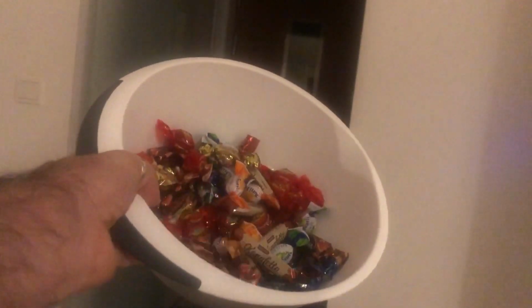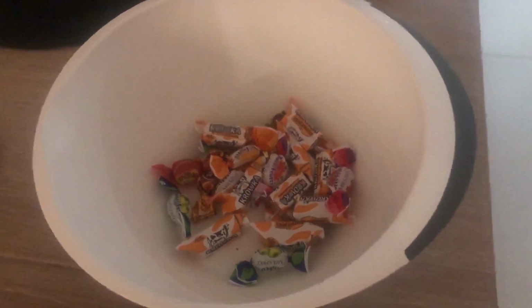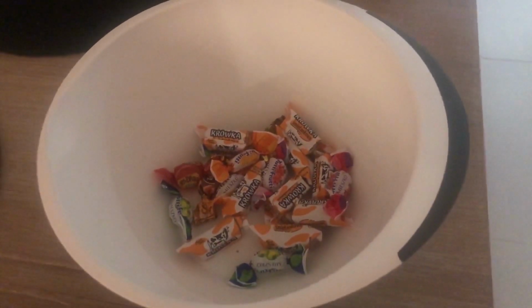Filming lit LEDs is always tricky, and you will have to take my word for it that in reality it looks much brighter. So here's the candy I had halfway through the giveaway, and here is what I had just before I filmed the wrap-up of this video. So it worked. The candy is all gone.